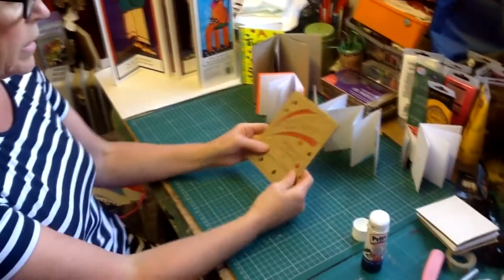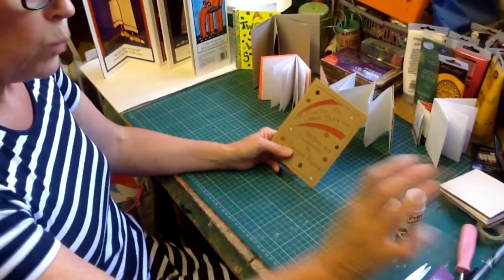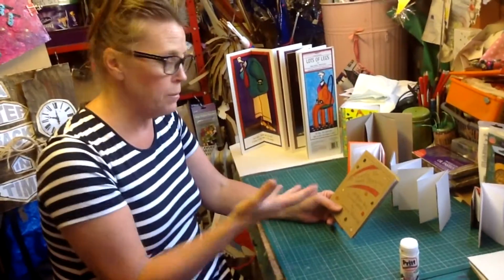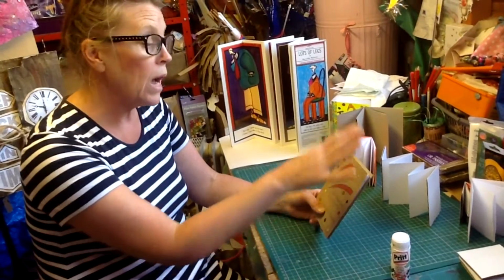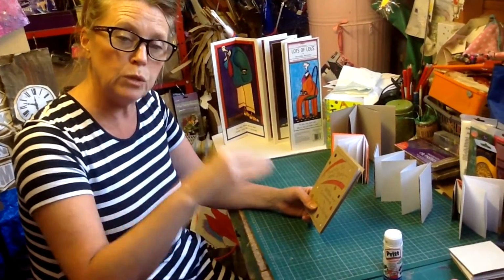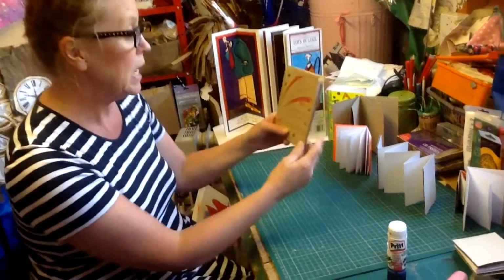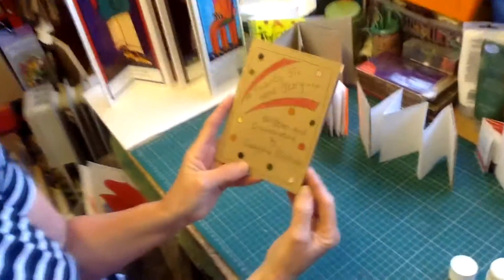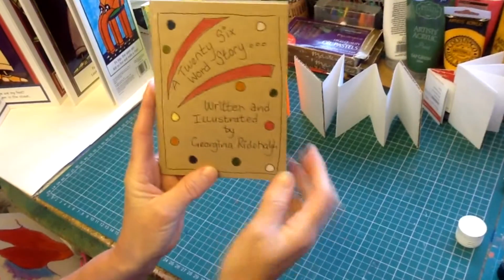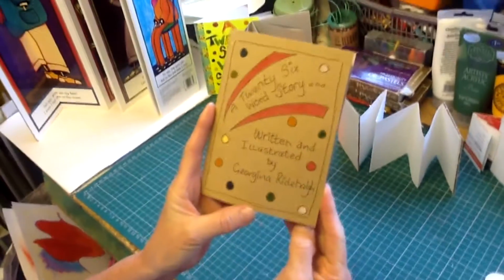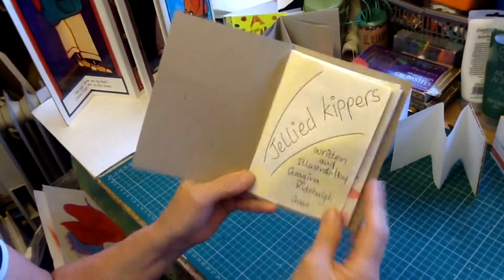And then what we do is, we illustrate it. So we now take our story, and on each page, or the page, how many pages you want to use per word or anything, we write our story in the book, and we illustrate, we draw pictures to match the words. So here's my book. Do you want to see it? So, a 26-word story, written and illustrated by Georgina Roundhouse. So always put your name to your work as well.